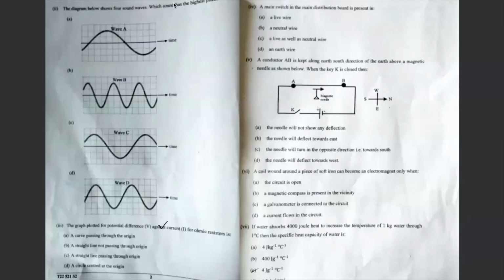Question 1, the second part, it says the diagram below shows 4 sound waves. Which sound has the highest pitch? Now we've got to select that diagram where the frequency is the highest. So if the frequency is highest, the pitch will also be the highest, and that will correspond to the second option. So question 2, the answer was B. Highest pitch, highest frequency, wave 2.